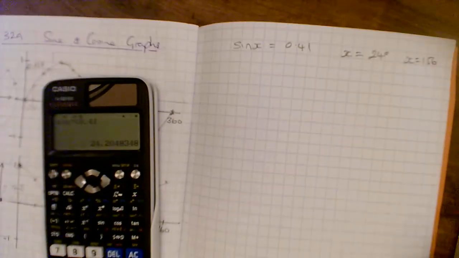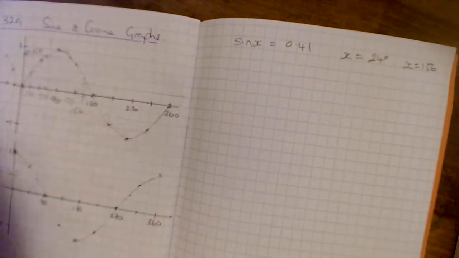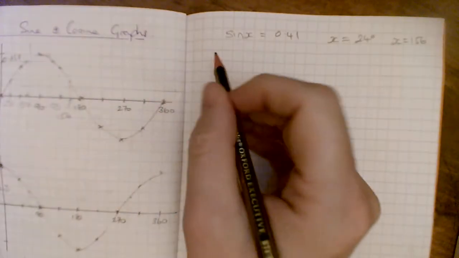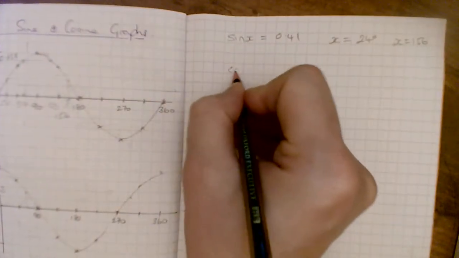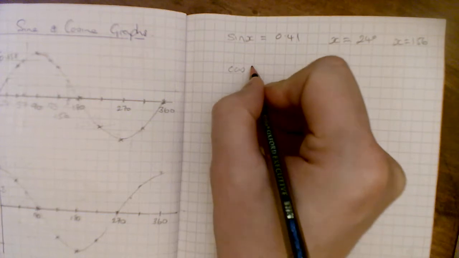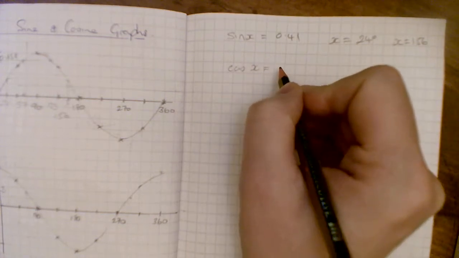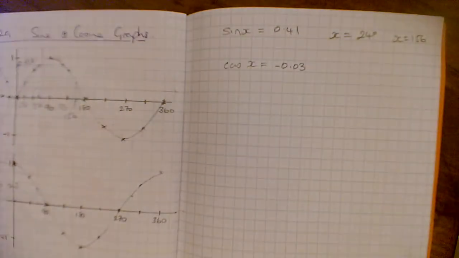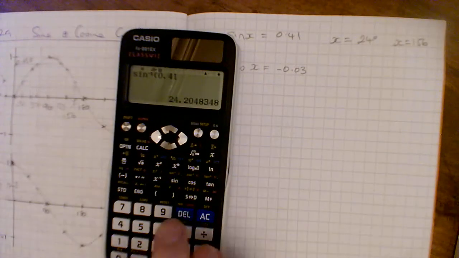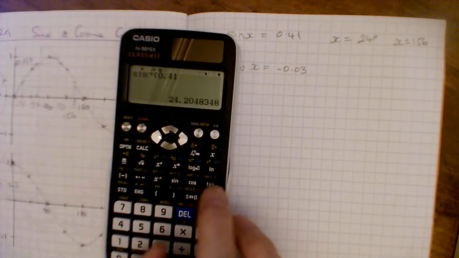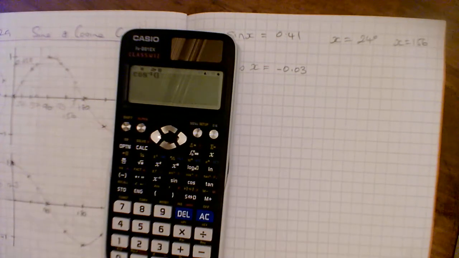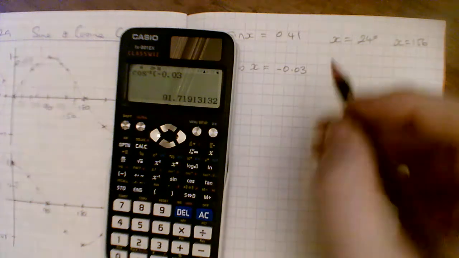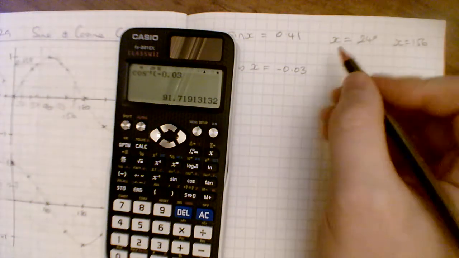Let's do a cos one. I'm not going to do them all because I'm looking at the time on the clock. For the cos one, I've got cos x equals minus 0.03. If I do the inverse cos, I'm going to go shift cos minus 1 of minus 0.03, and I've got 91.7, so I guess that's going to say 92. Yep, 92 degrees.